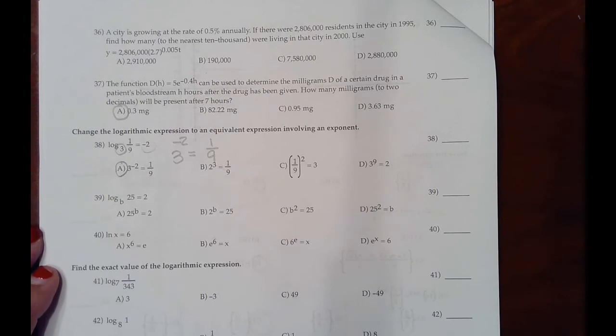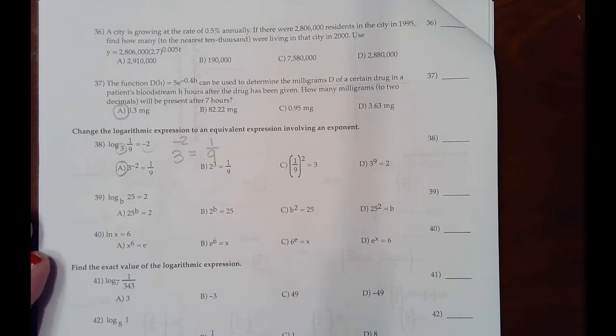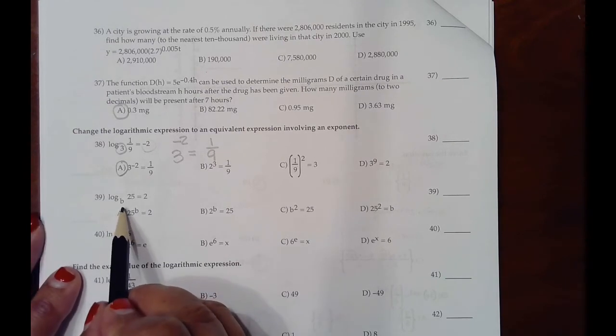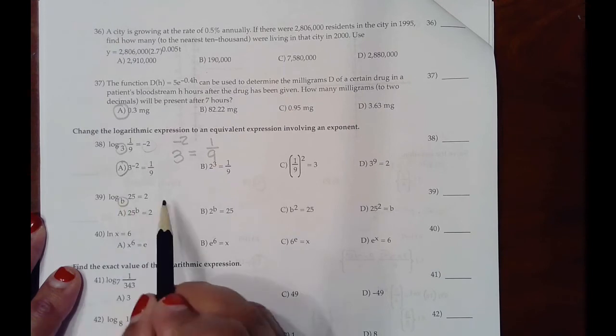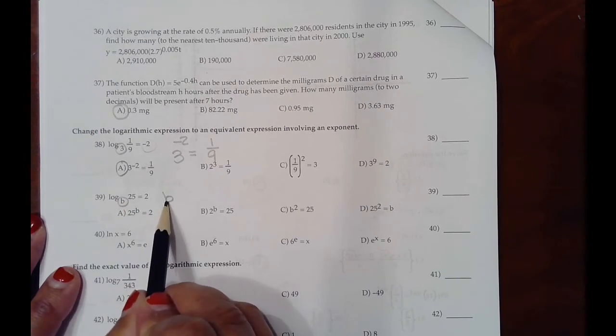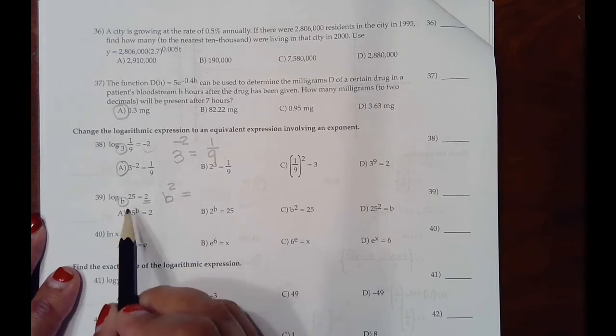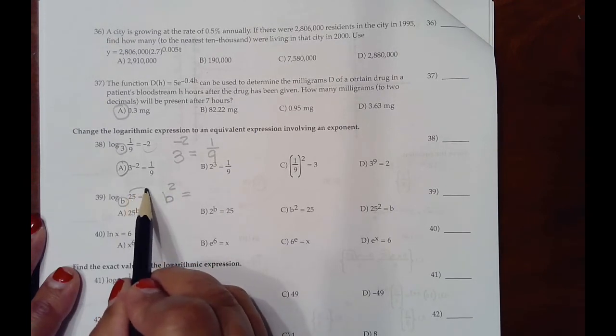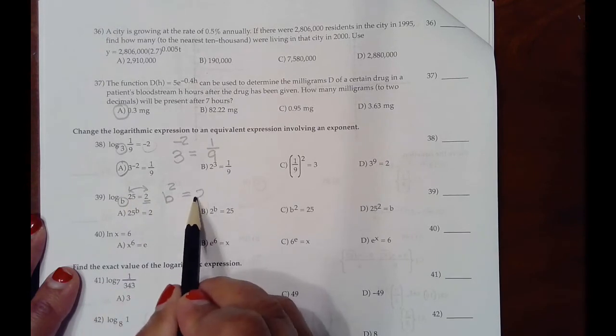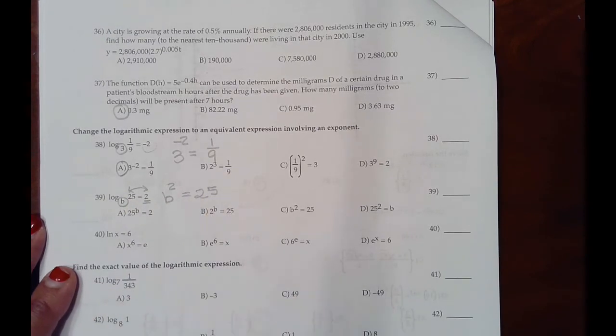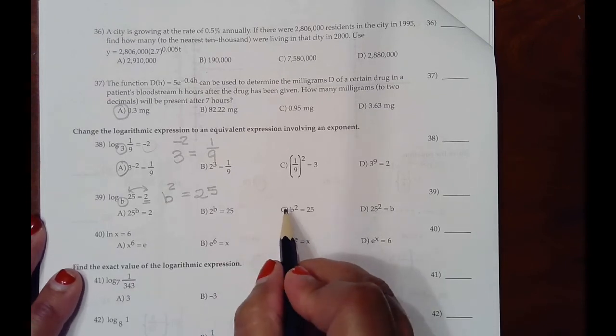So 37 we said was A. 38 is A. For 39, if I want to put this in exponential form, take that base. It'll be the base of your exponential expression. Go to the opposite side to grab the exponent. And then it's basically these two switch sides. Okay, so that's your exponential expression: b squared is equal to 25.